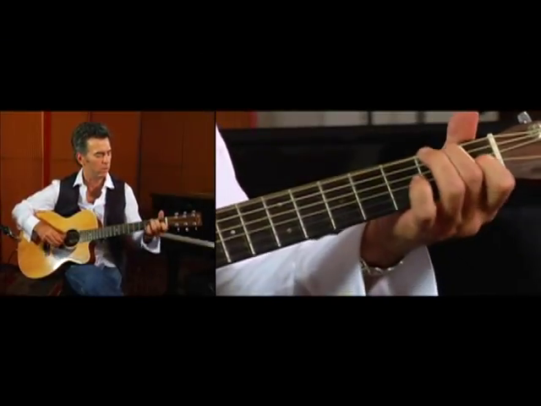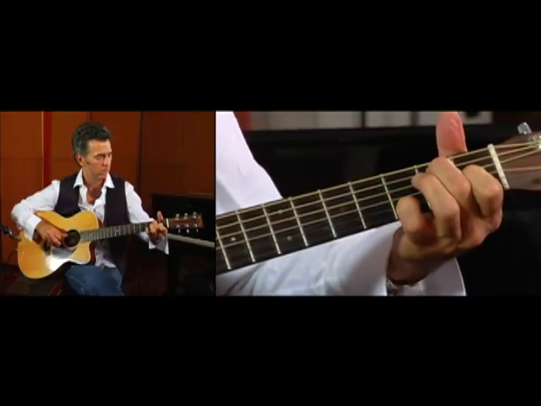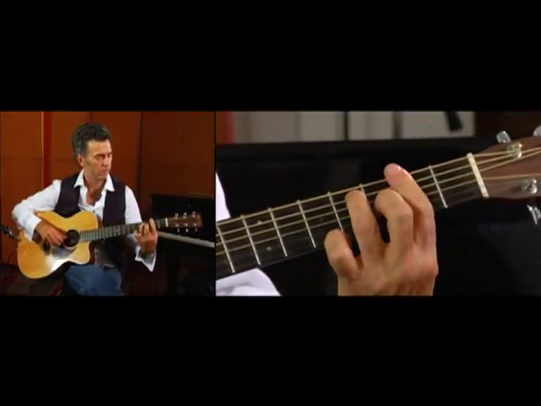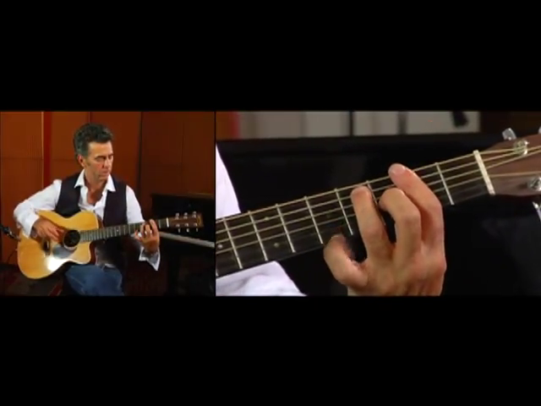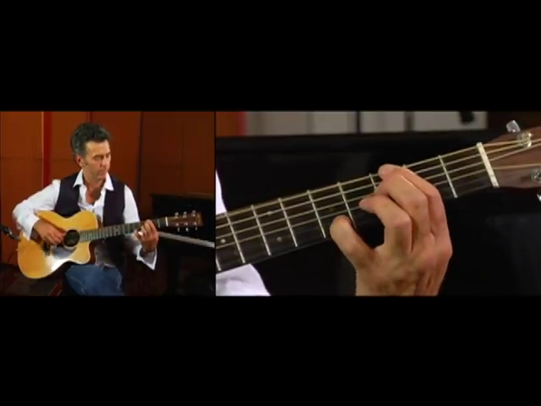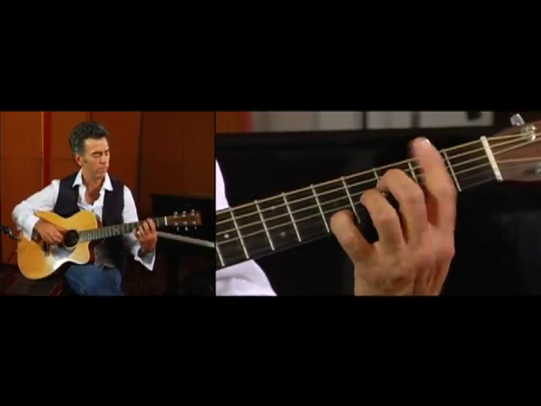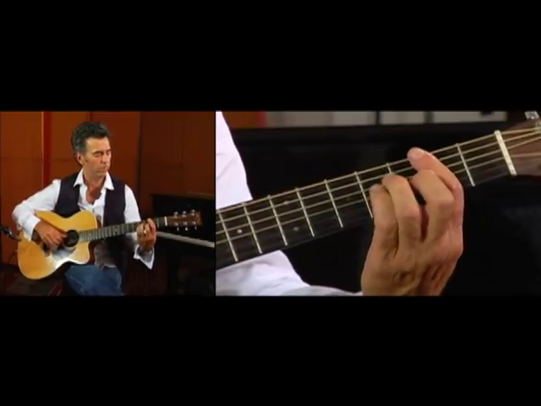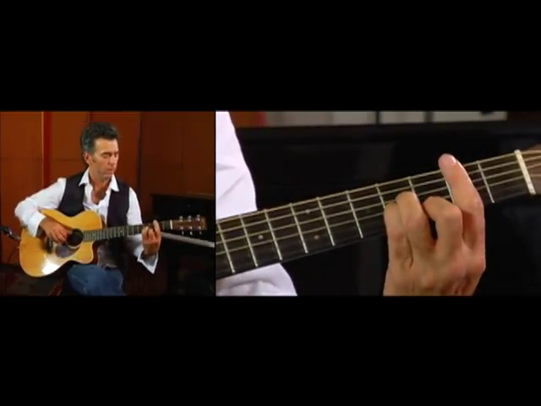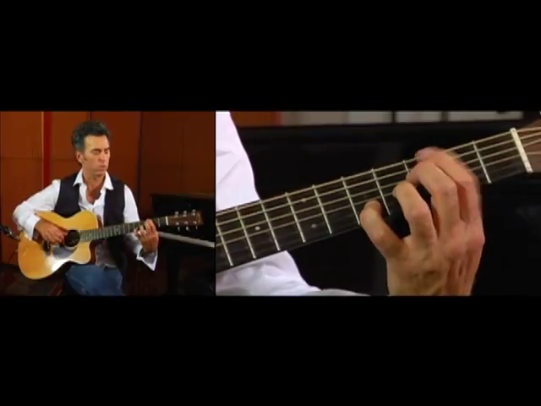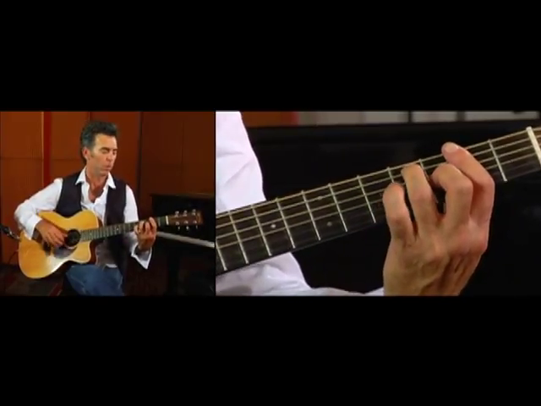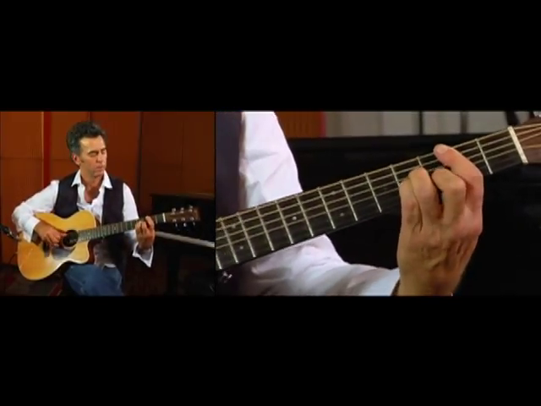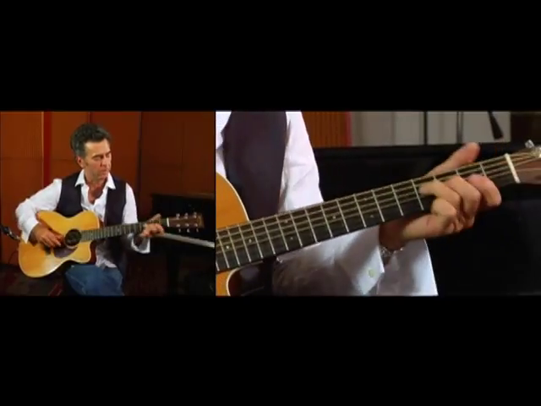Down to a 4, to 5, and then sharp 5, 5, back to your root. This particular set of changes is really fun to solo over, because you can stay right in B minor.